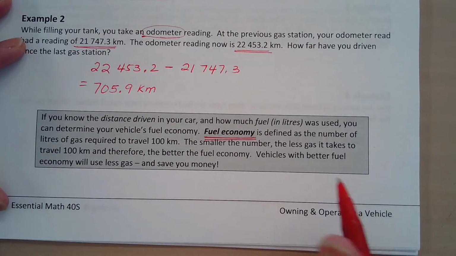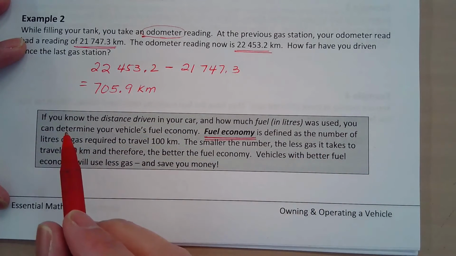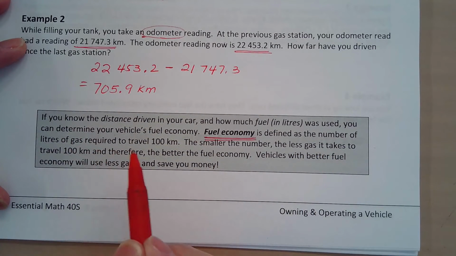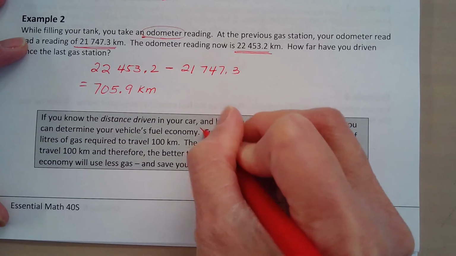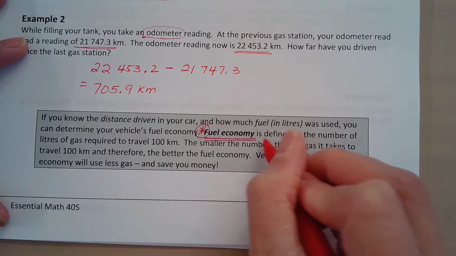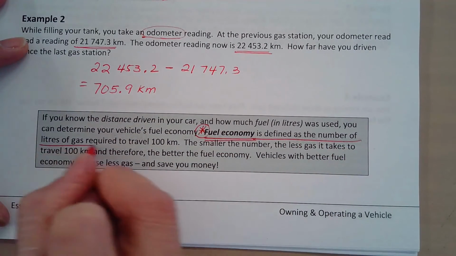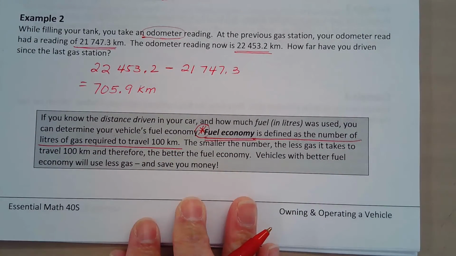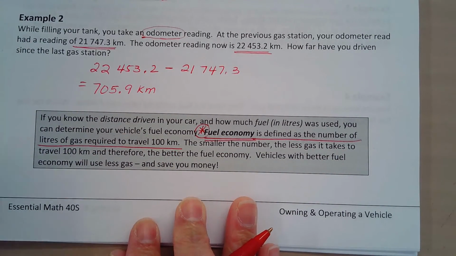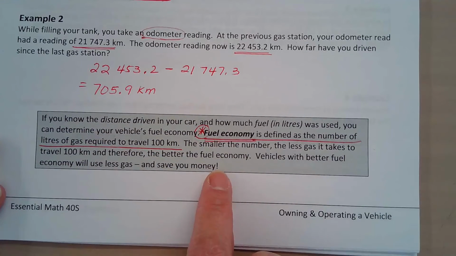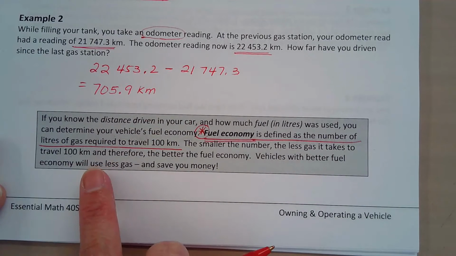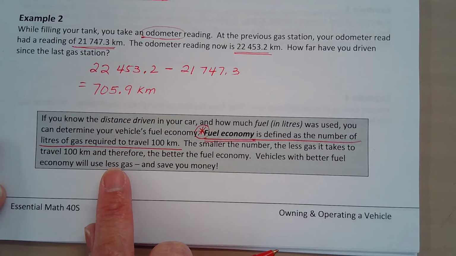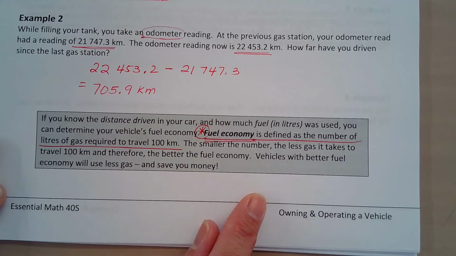Fuel economy is defined as the number of liters of gas required to travel 100 kilometers. Okay, so if you want to put a highlight there, a star. Number of liters of gas required to travel 100 kilometers. So the smaller the number, the less gas it takes to travel 100 kilometers, and therefore better fuel economy.